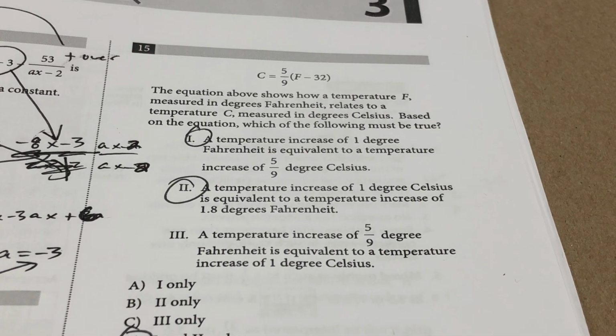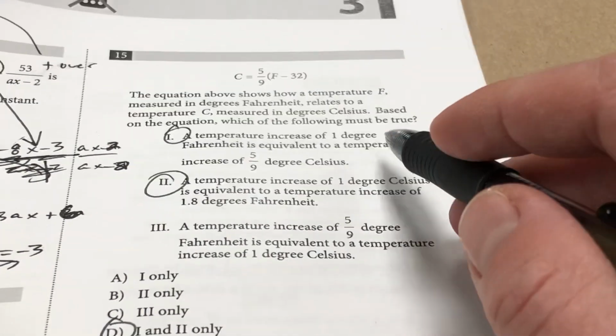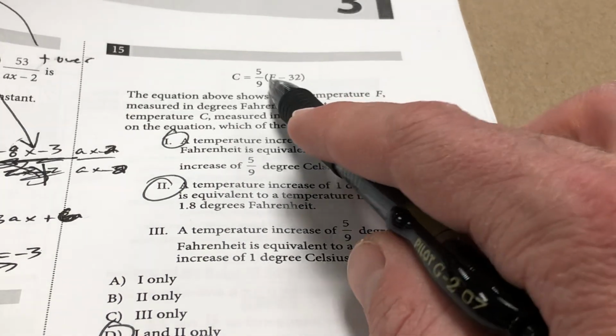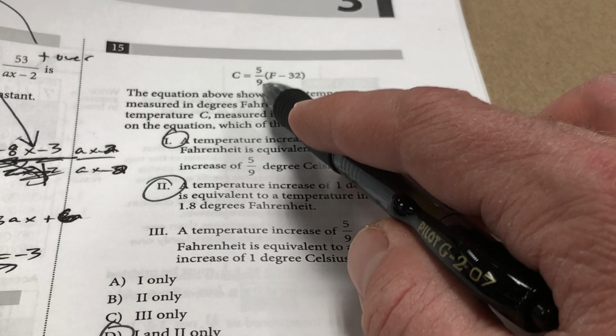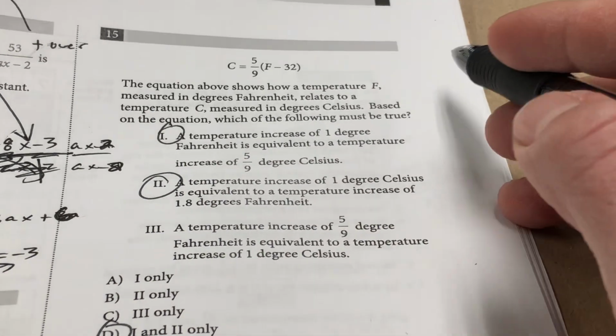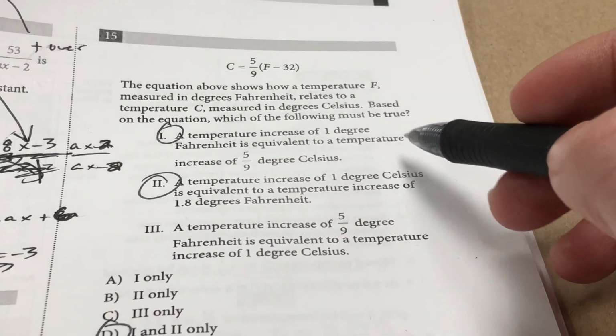The equation above shows Celsius in terms of Fahrenheit. So, which of the following is true? For every 1 degree increase in Fahrenheit, because 5/9 is the slope, you're going to have an increase of 5/9 in Celsius. Okay. And then what else is true?